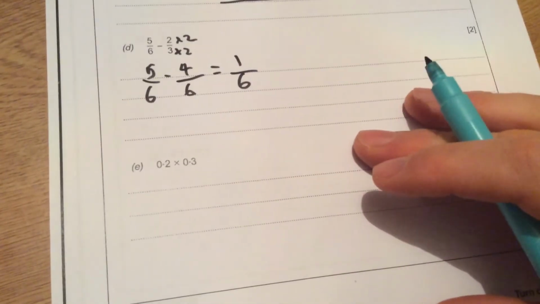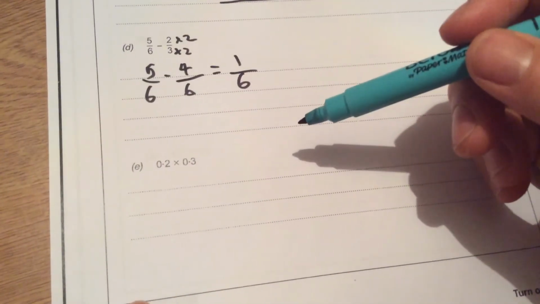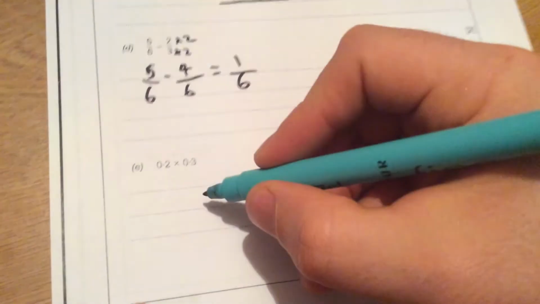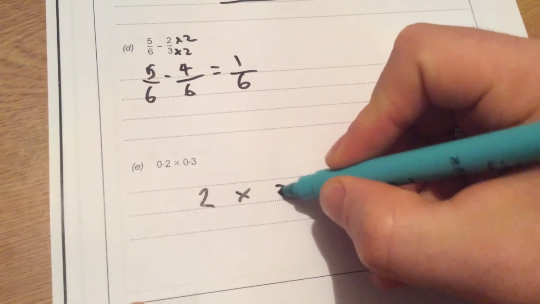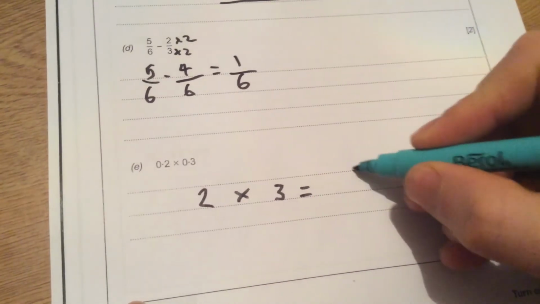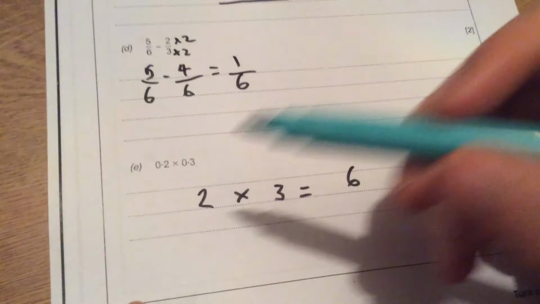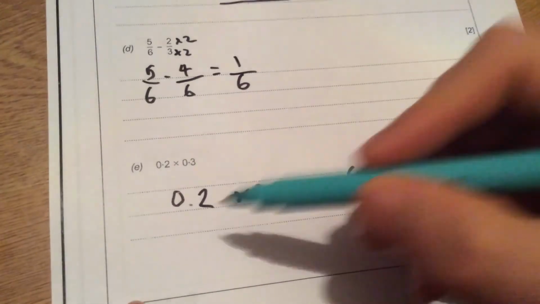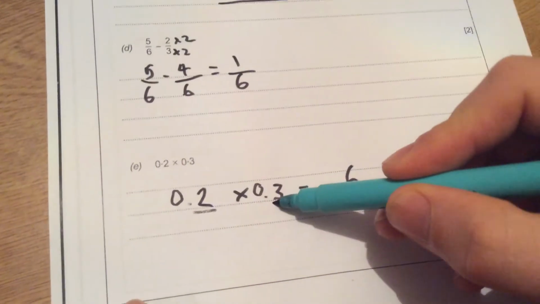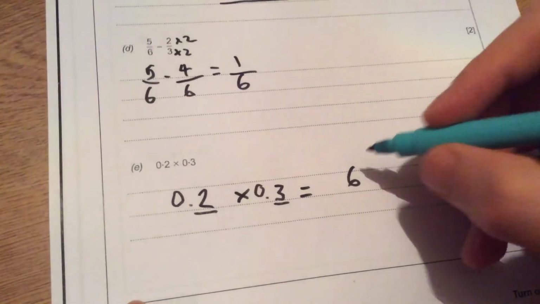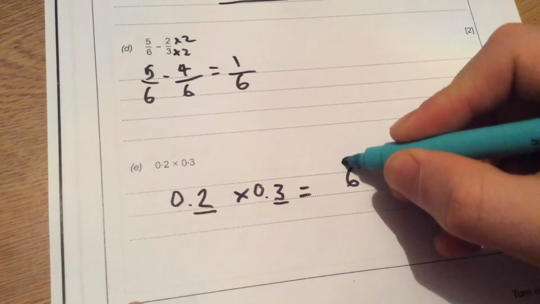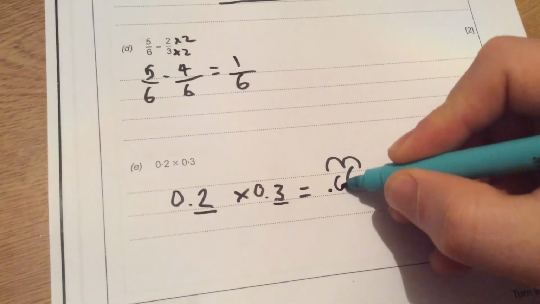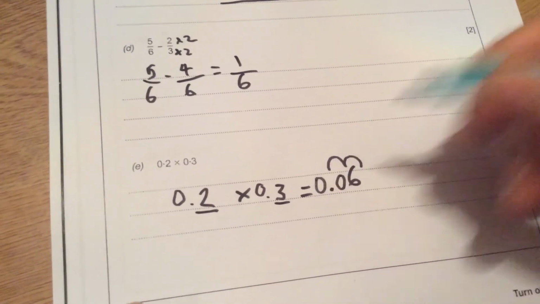Don't do anything to the bottom number. Very last part, okay, part E, 0.2 times 0.3. Now the way to do this, ignore the decimal points, imagine they're not there. I got 2 times 3. 2 times 3 I know is 6. Once I'm there now, I put my decimal points back into my question. Okay, I know I've got 2 numbers after my decimal points, so I go to my answer and I count back 1, 2, put my decimal point in. Again, I've got to fill in any gaps I've got with zeros.